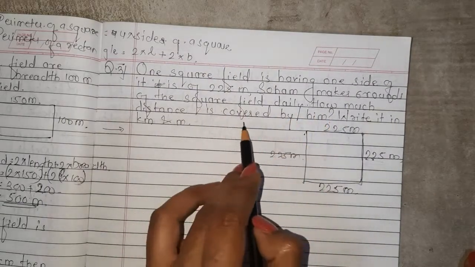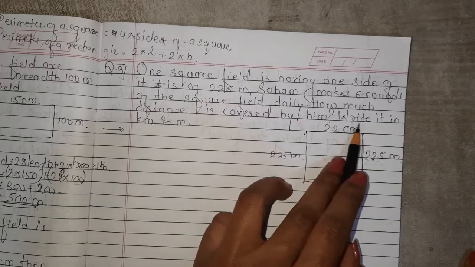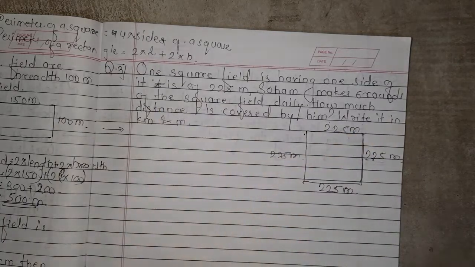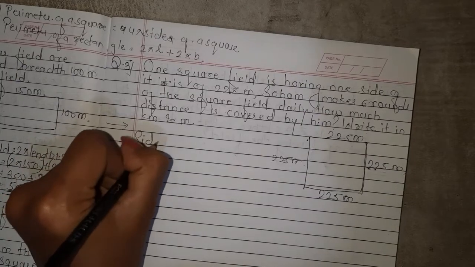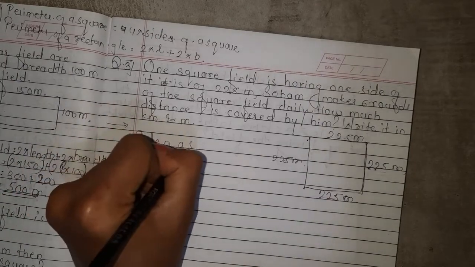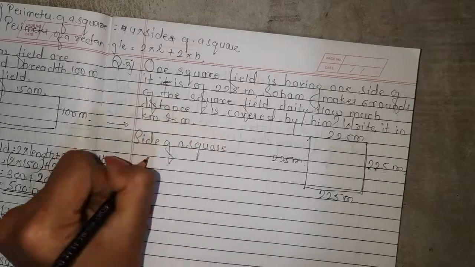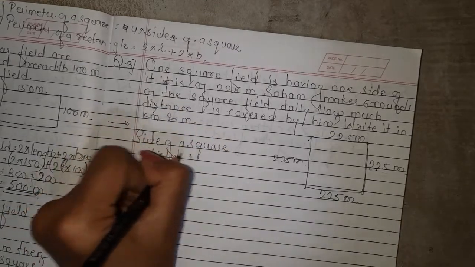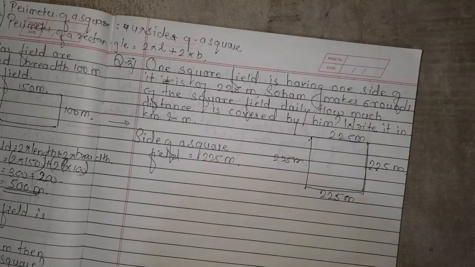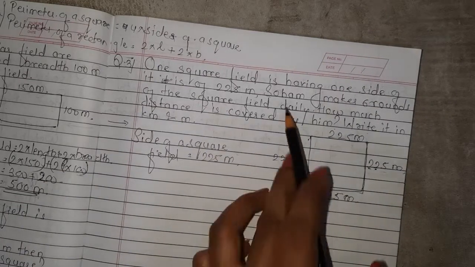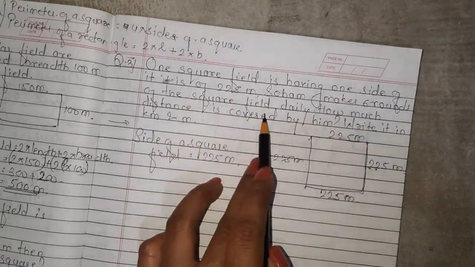Then how much is the distance covered by him? Write in kilometers and meters. So first they have given you the side of a square field, 225 meters. He makes 6 rounds of the square field daily.